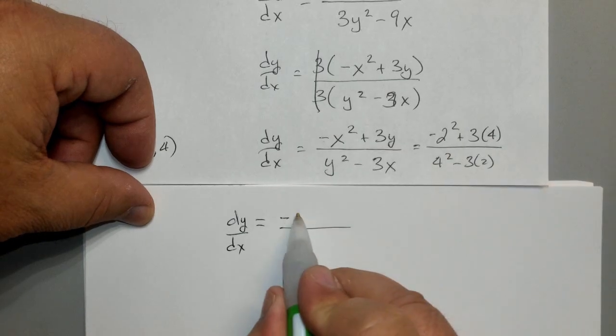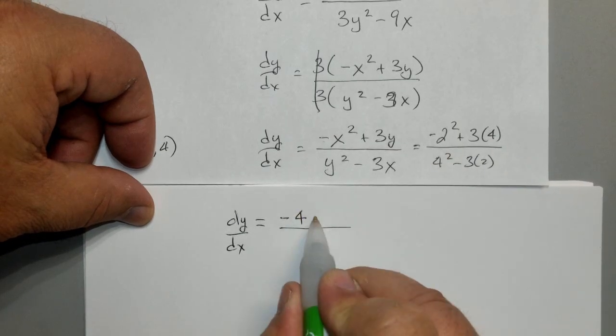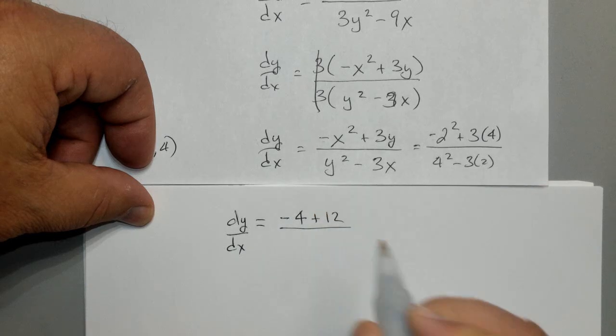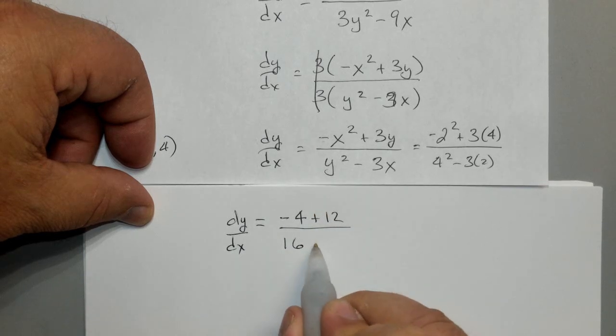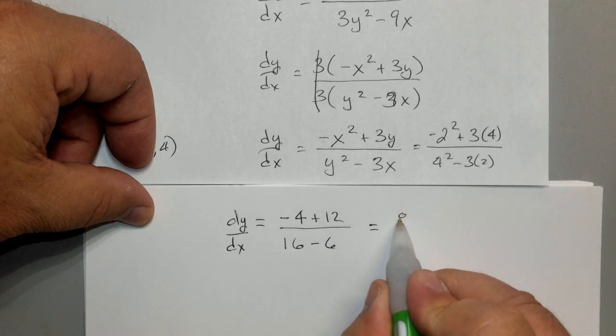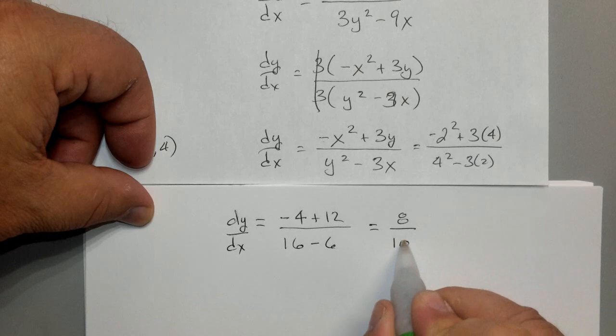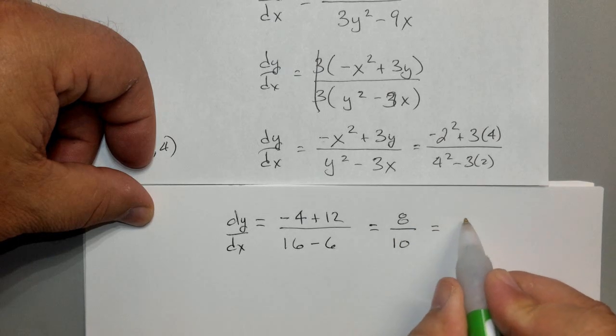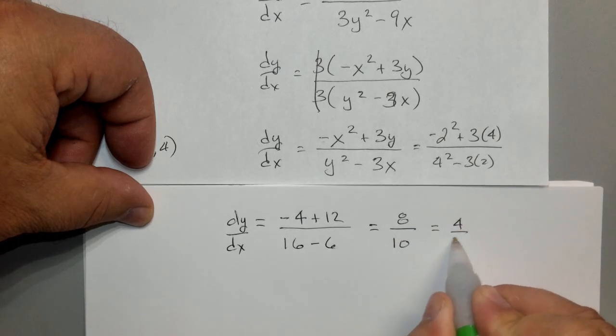So it's 2 squared is 4, so it's negative 4 plus 12, over 16 minus 6, 8 over 10, 4 over 5.